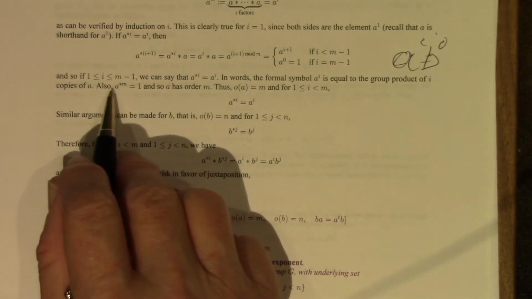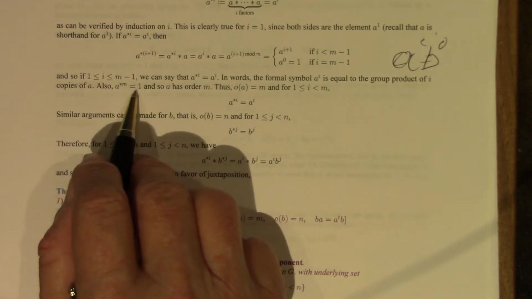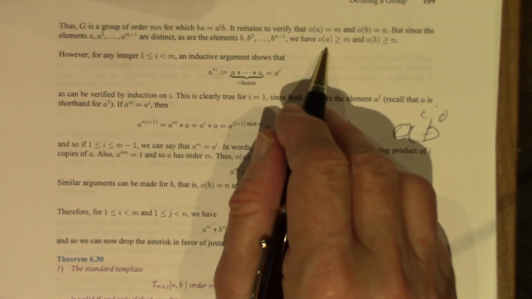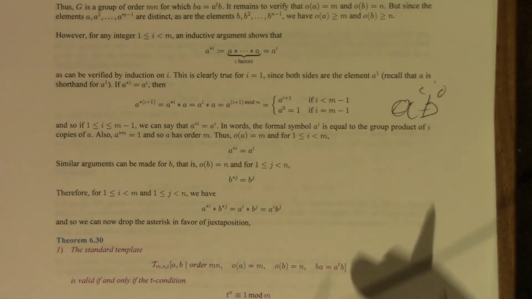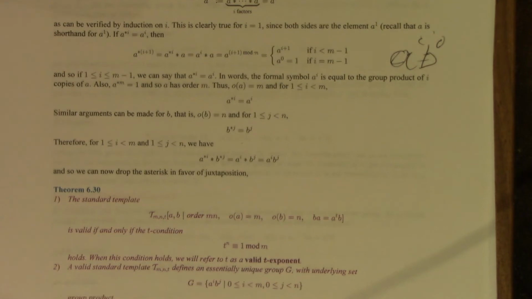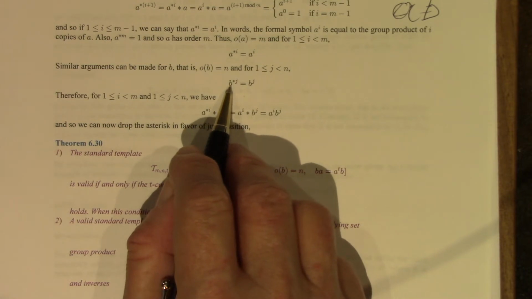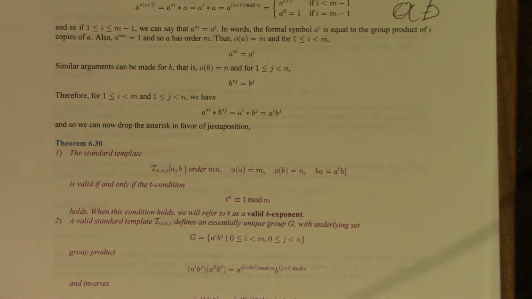And since A star M, this is the product of M copies of A, is equal to 1, the order of A is less than or equal to M, but we've already seen it's greater than or equal to M, so it is equal to M. And an analogous argument works for the element B. Its powers, if you take the product of J copies of B, it's equal to the formal symbol B superscript J. This means we can get rid of the asterisk and just use juxtaposition for the product.